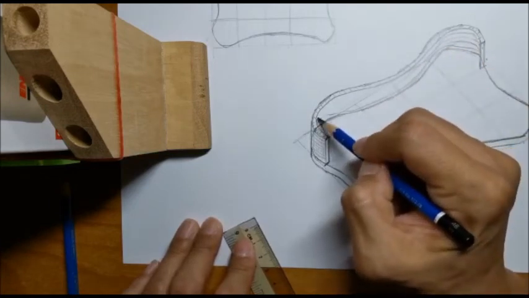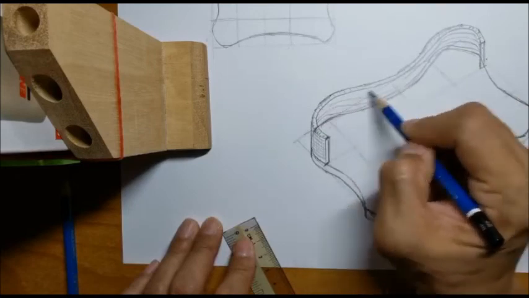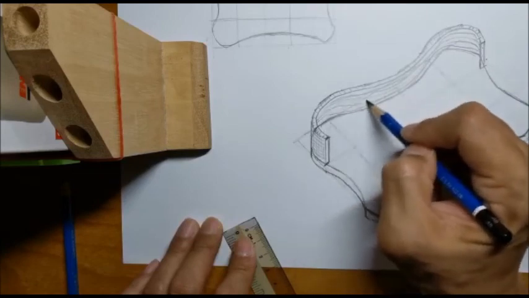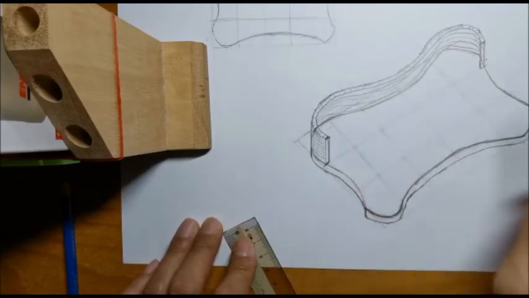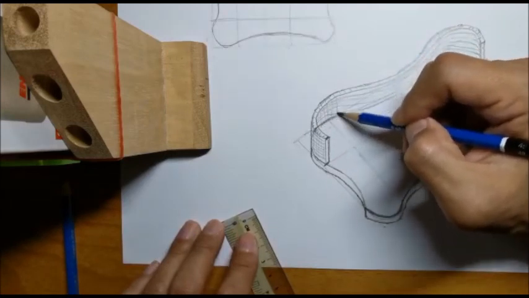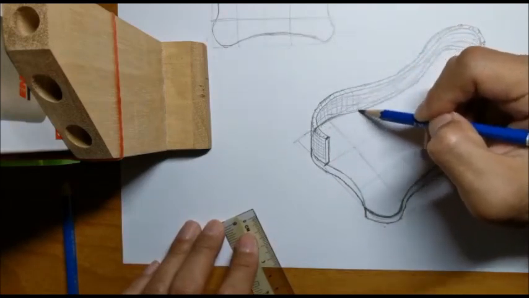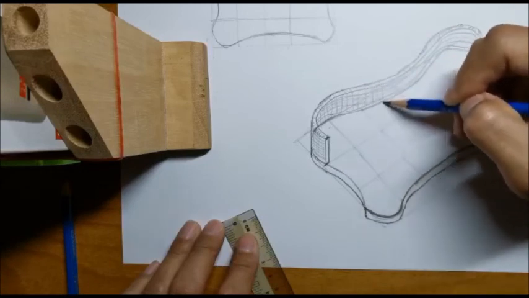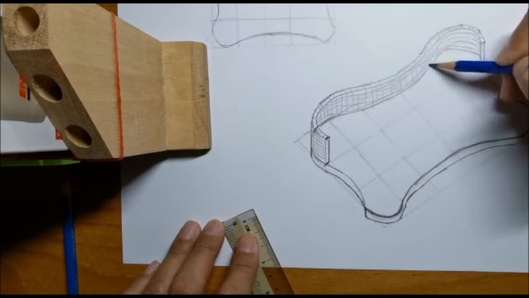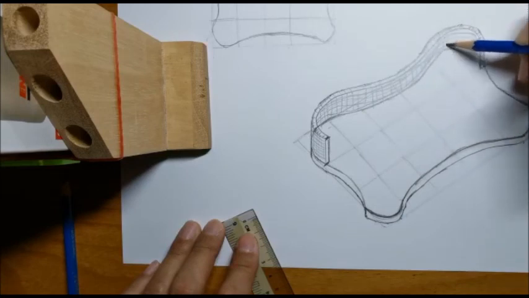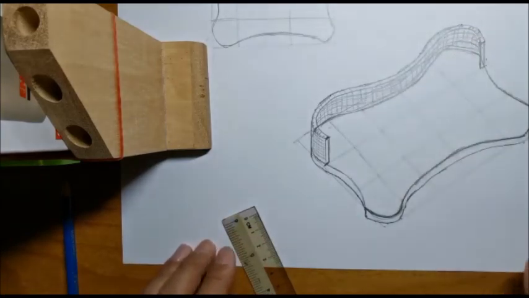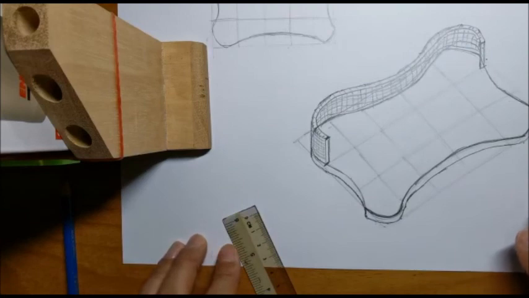So the wall. Here's the wall. Right, so that's a quick sketch of what your tray will look like.